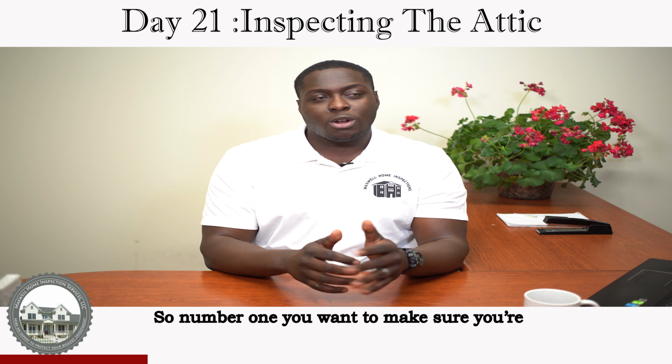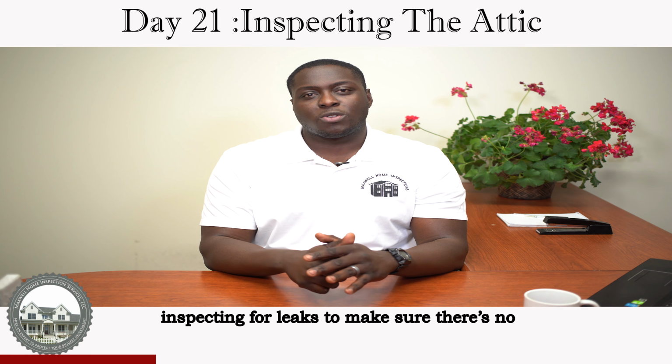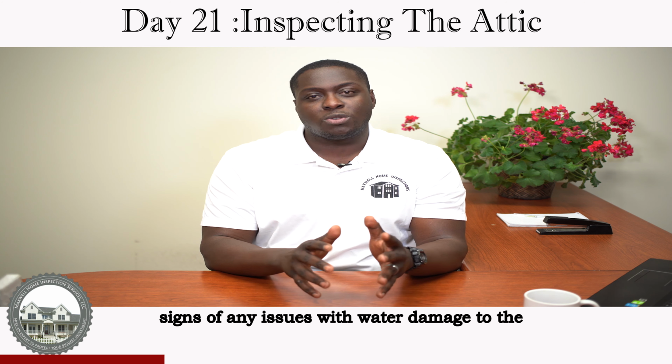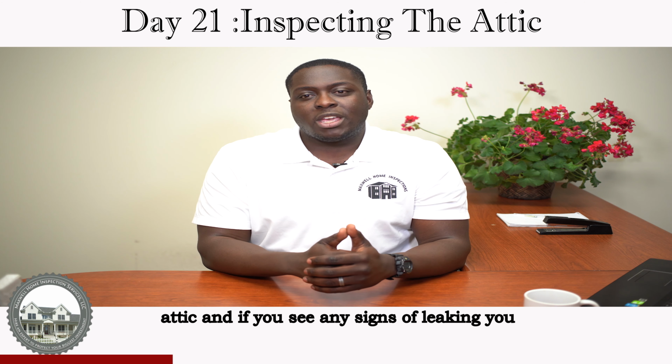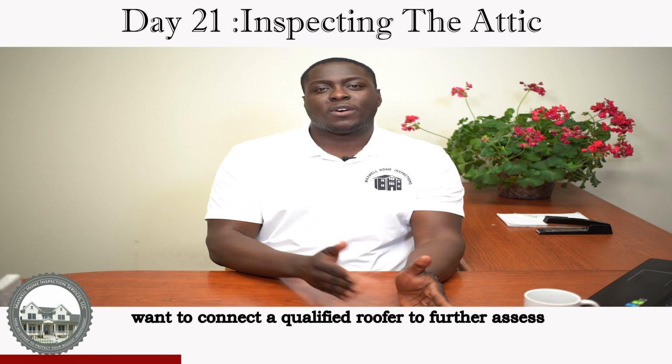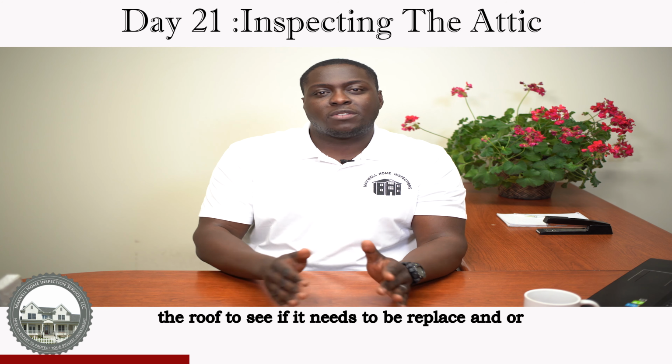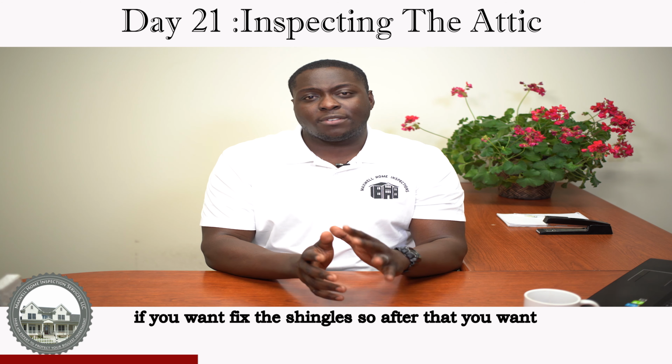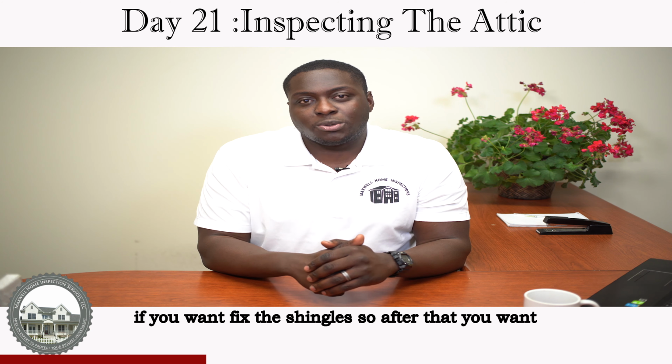So number one, you want to make sure that you're inspecting for leaks, to make sure there are no signs of any issues with water damage to the attic. And if you see any signs of leaking, you want to contact a qualified roofer to further assess the roof to see if it needs to be replaced, and/or if you want to fix the shingles.